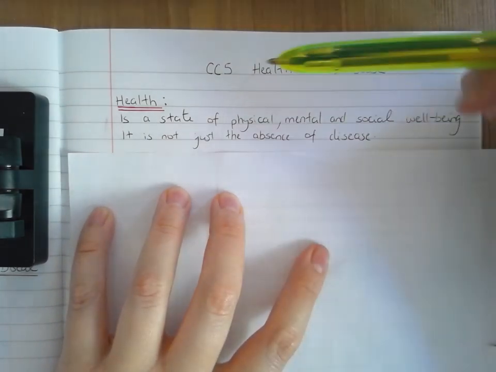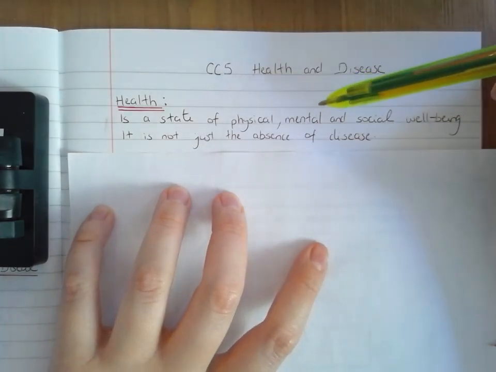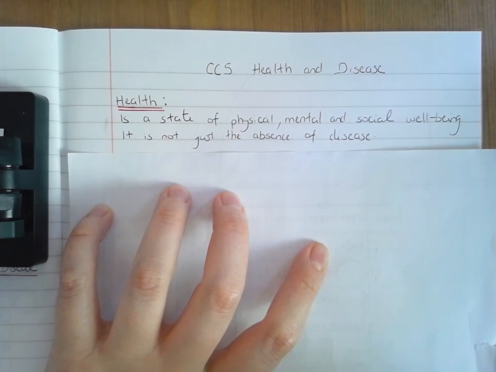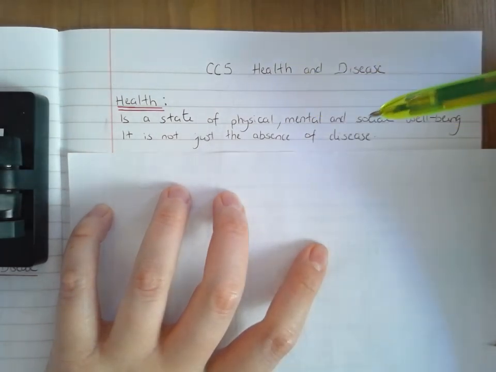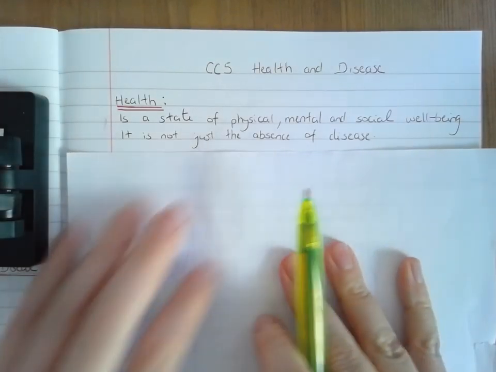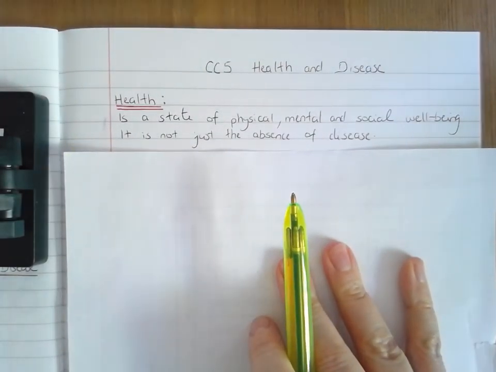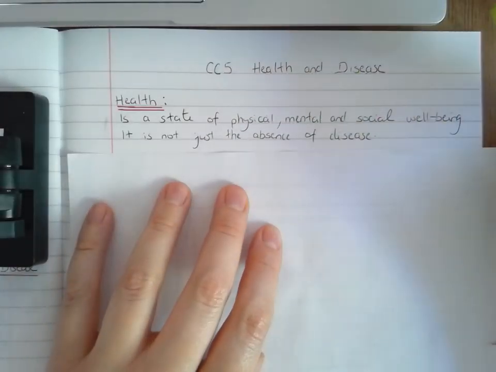So health is defined as a state of physical, mental, and social well-being. So being healthy is not just about not having a disease, okay? There's more to it than that. Your mental health and your social health are also important. And you may be wondering exactly what I mean by each of these terms, so we're going to go through them, okay?